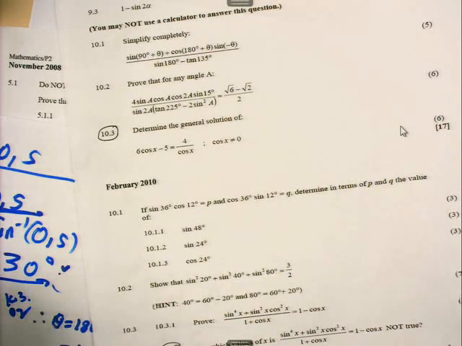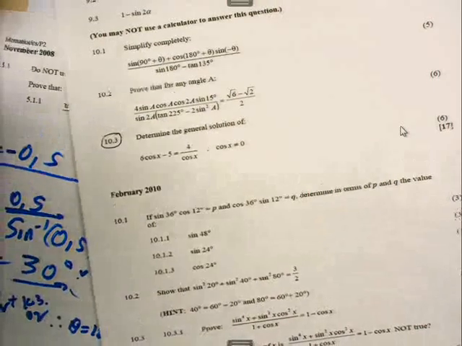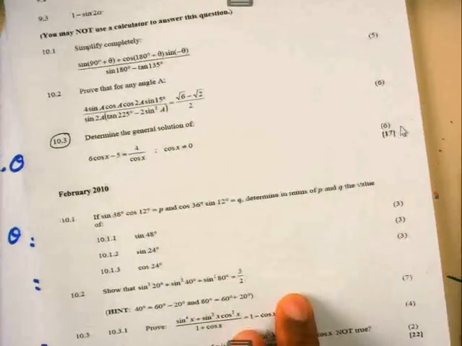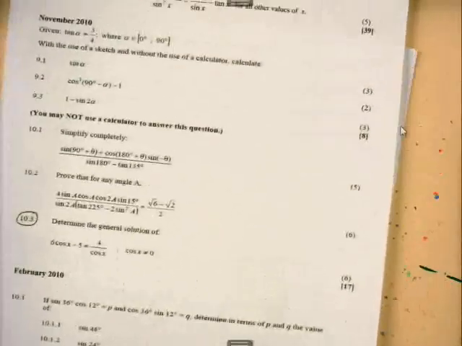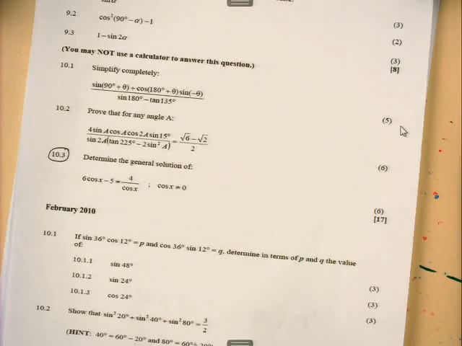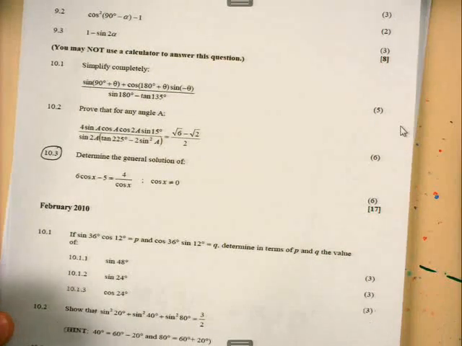Now, let us go to the next question here. The one that we did was November 2008. Let us now look at November 2010, question 10.3. It says: determine the general solutions of 6 cos x minus 5 is equal to 4 divided by cos x.